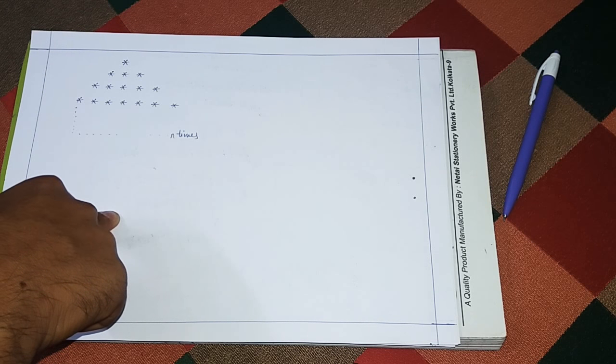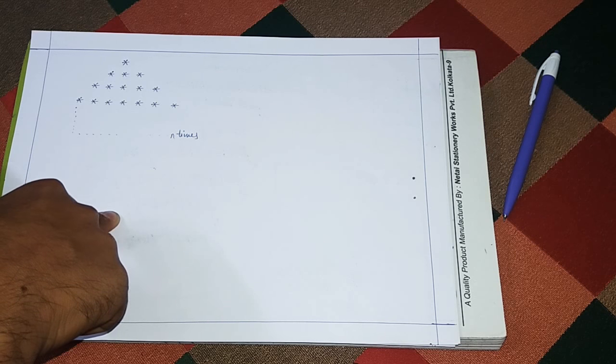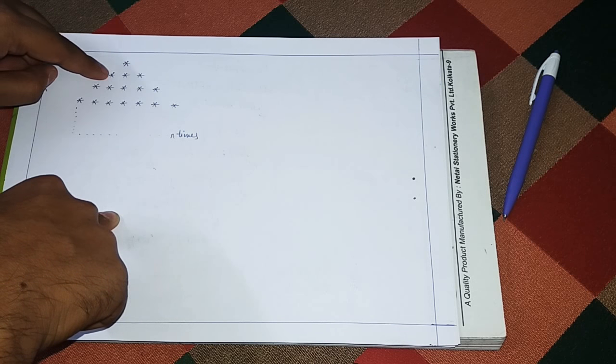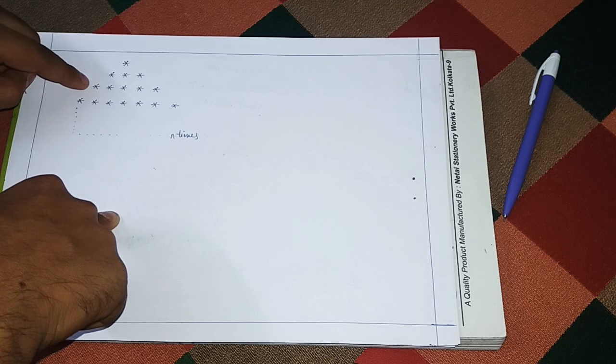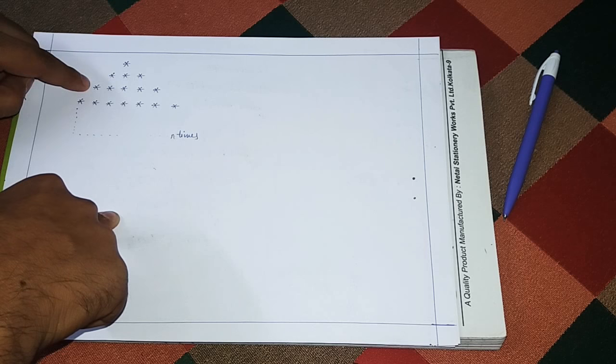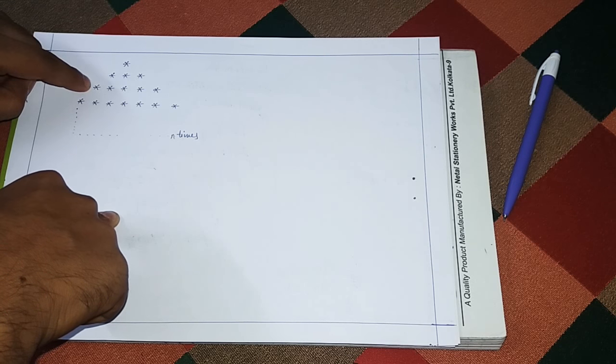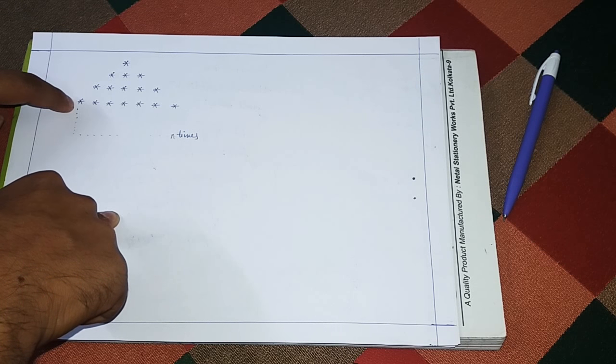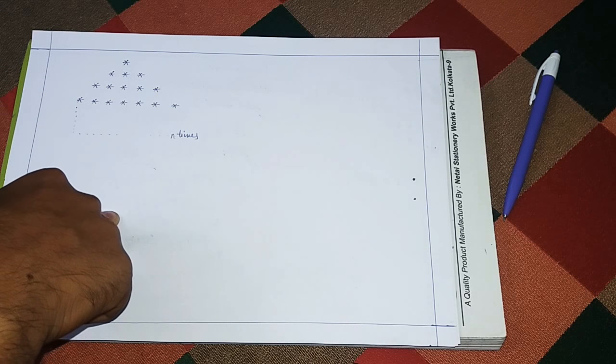One thing I want to tell you is, in this question the first line contains 1 star, the second line contains 3 stars, the third line contains 5 stars, which is 2 into 3 minus 1, which is 6 minus 1, which is 5. So if n equals 4, the fourth row contains 7 stars, which is 2 into 4 minus 1, 8 minus 1, which is 7. That is the logic we are going to use in this question.